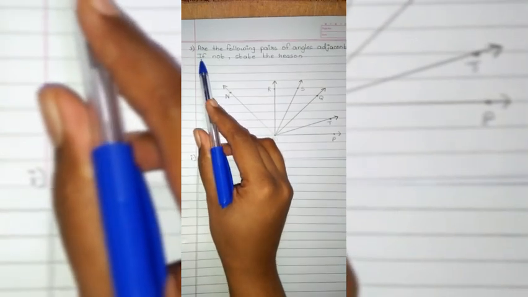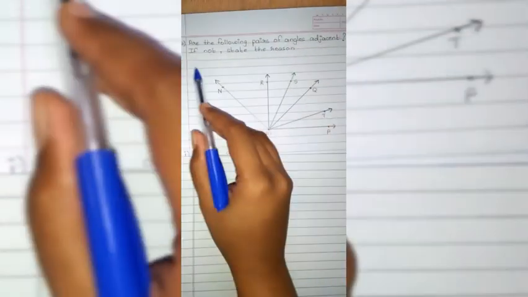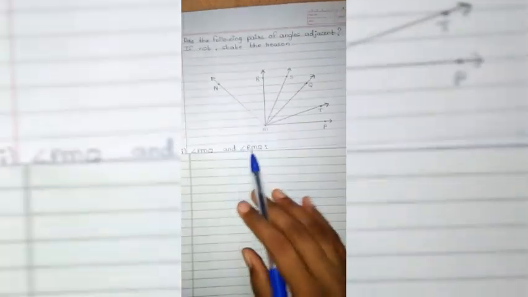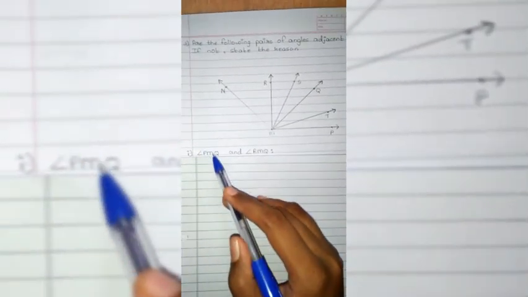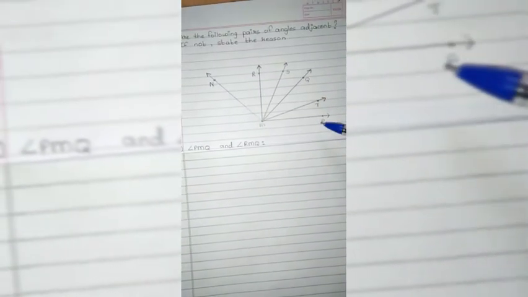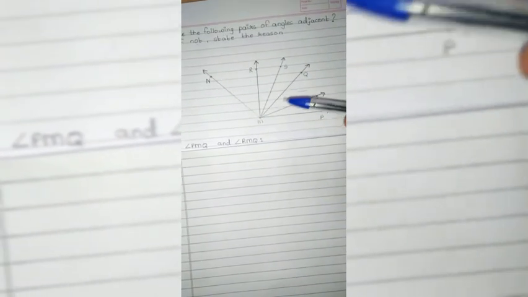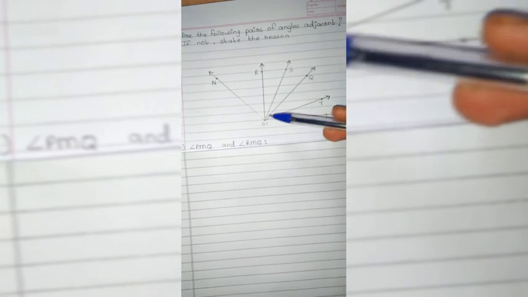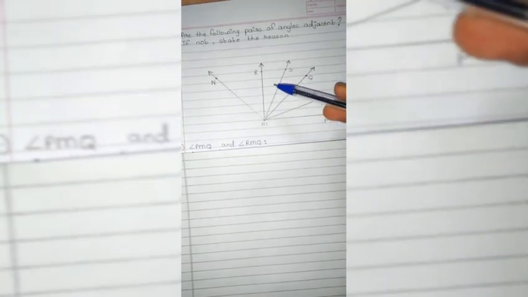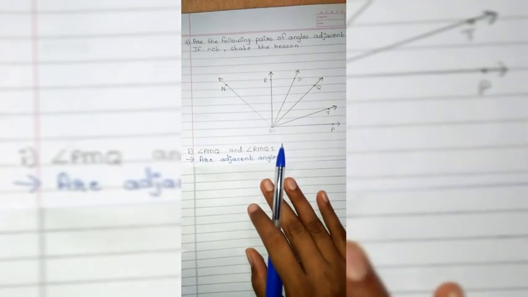Third question, are the following pairs of angles adjacent? If not, state the reason. First pair of angles is angle PMQ and angle RMQ. These two angles have a common vertex M, common arm MQ, and separate interiors. So these two angles are adjacent angles.